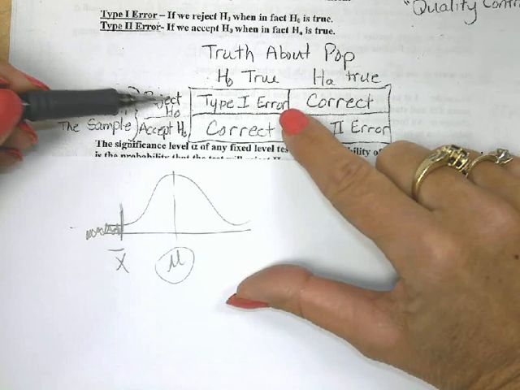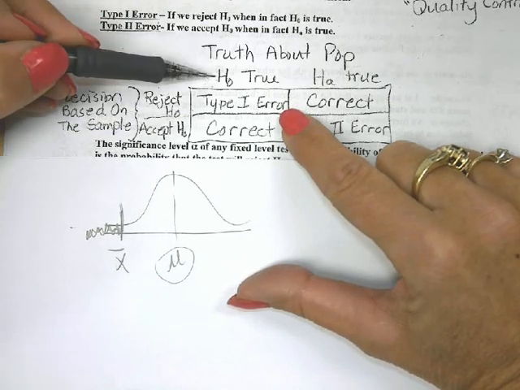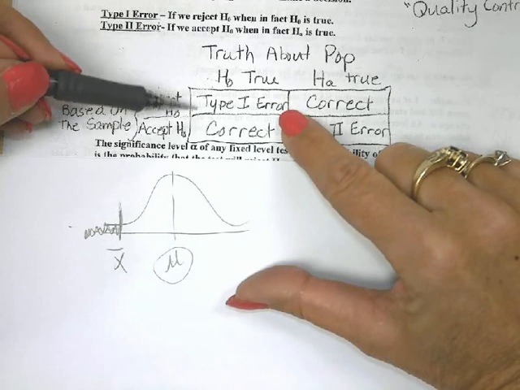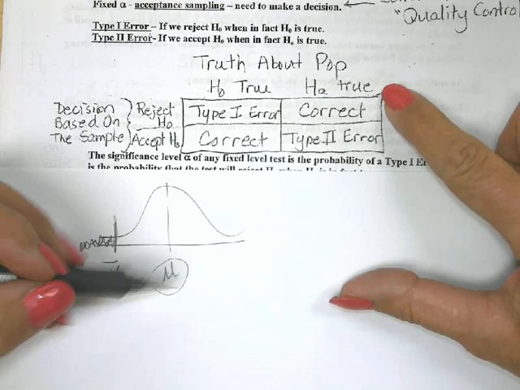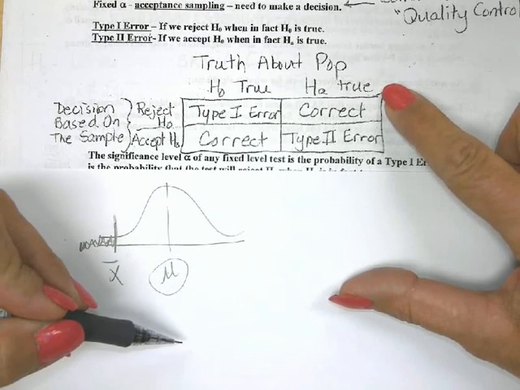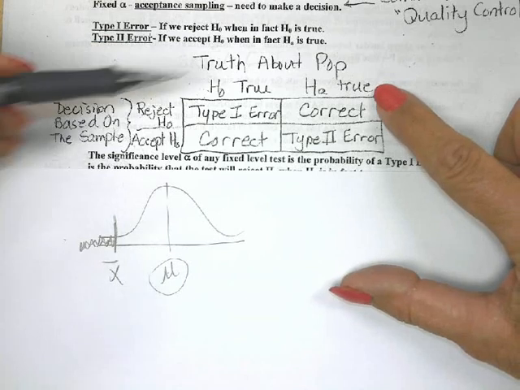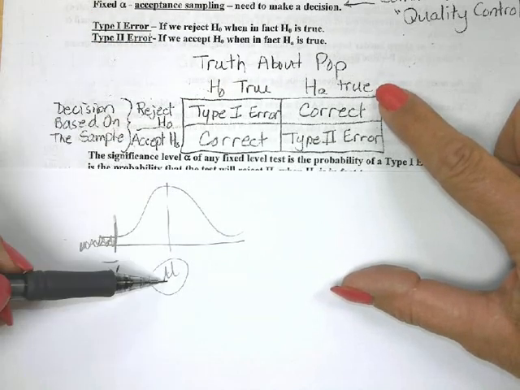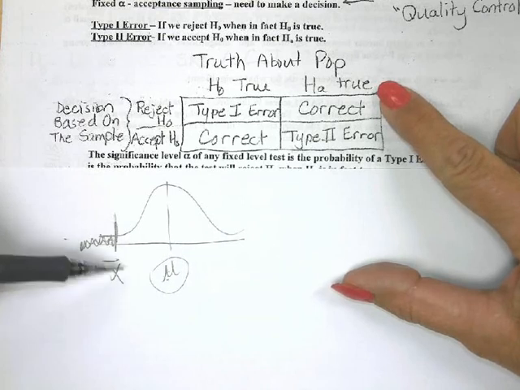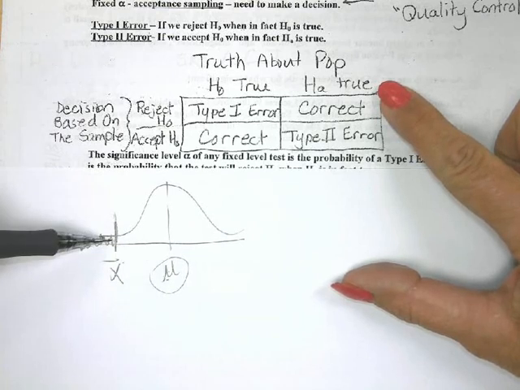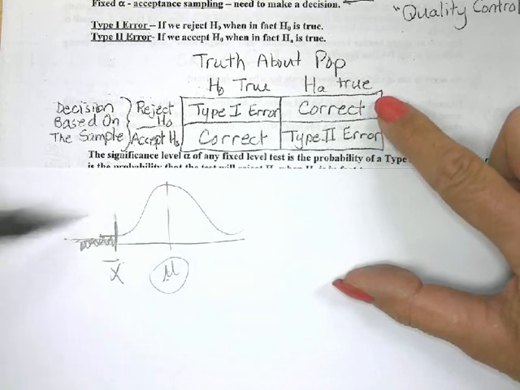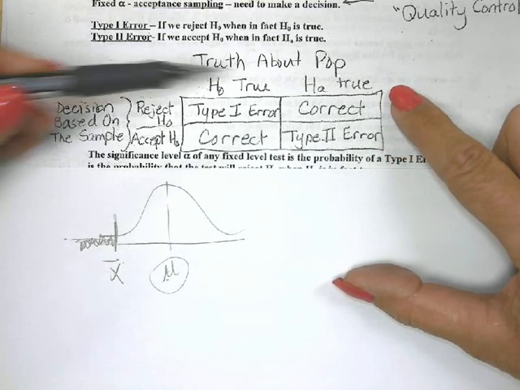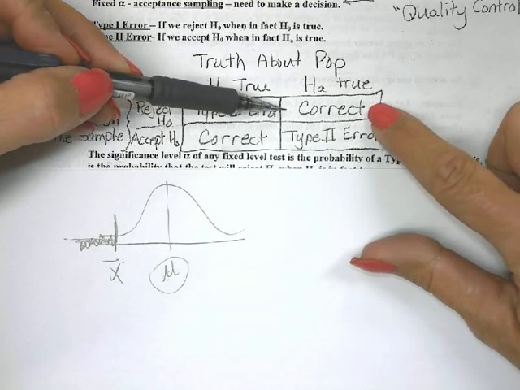So if we reject the null when the null was actually a true statement, then we have a type 1 error. On the other hand, suppose the null that we're assuming to be true is actually wrong, meaning the alternative is actually true. We assume the mean is a certain value, and we collect an X bar that is one of those odd ducks, a value that gives us a small p-value. We say we have evidence against the null, so we reject it and say the alternative is true. Well, if the alternative is true, we've made a good decision.